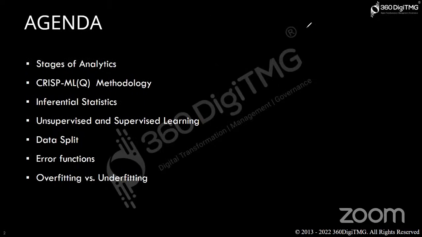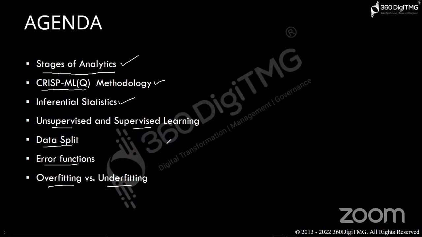Here we'll be learning about the different stages of analytics. Then we'll learn about the CRISP-ML methodology and what it is all about. Then we'll learn about inferential statistics, unsupervised and supervised learning, data split, various error functions, what is overfitting, and what is underfitting. We'll see all of this. So let's start our session.